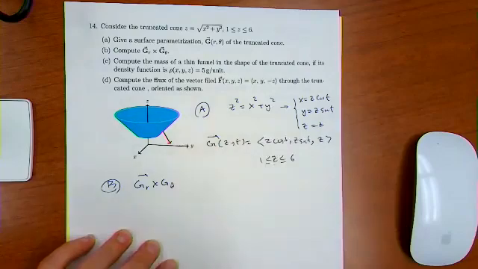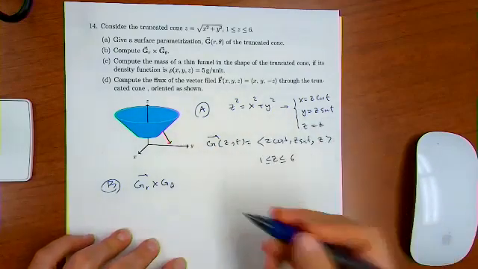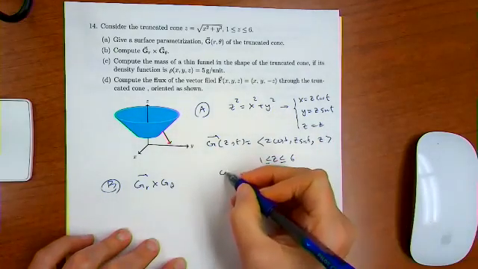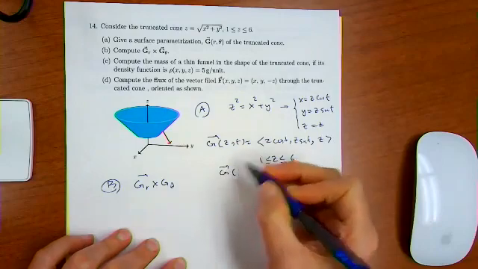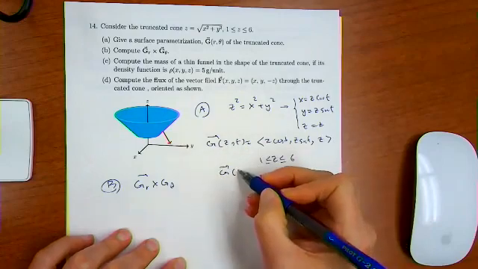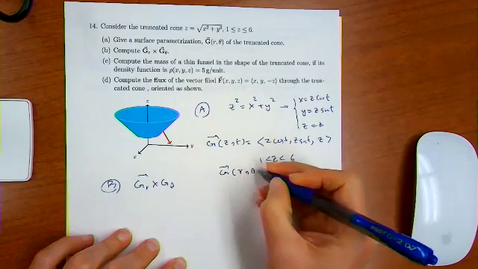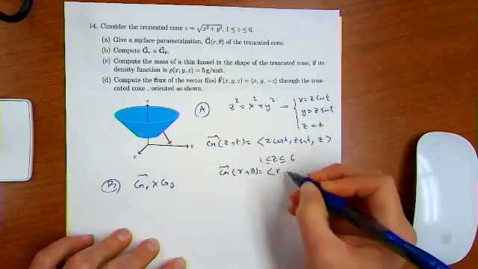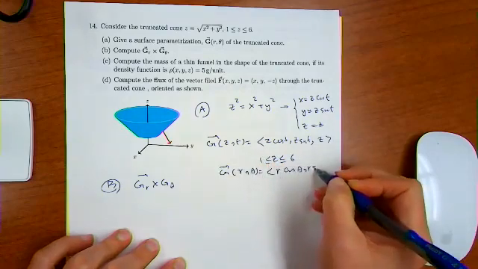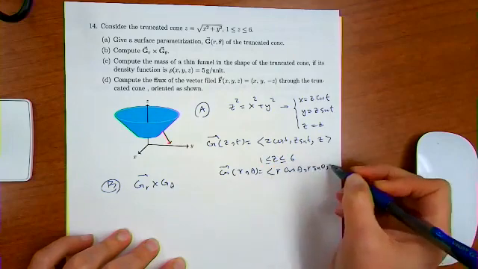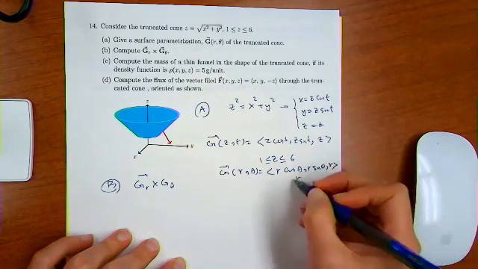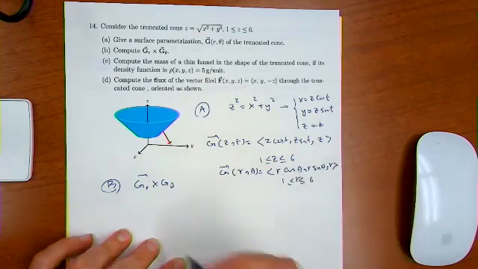Oh, parameterization is actually asking us to replace this. Let's replace that. G of R and theta. So I get R cosine theta, R sine theta, and R. And R is between 1 and 6.